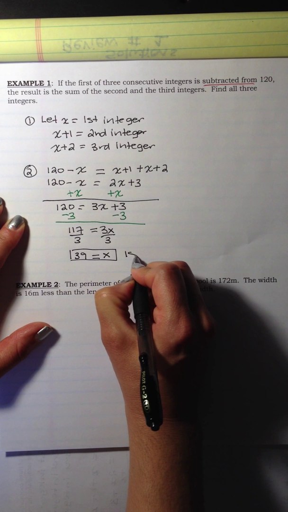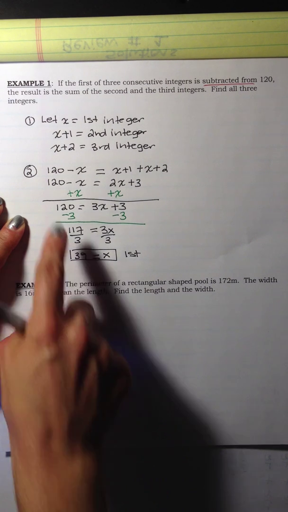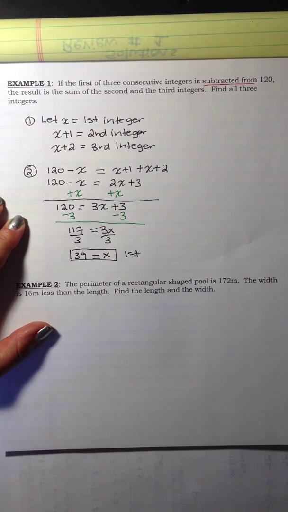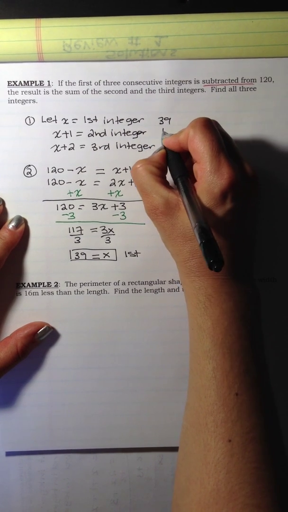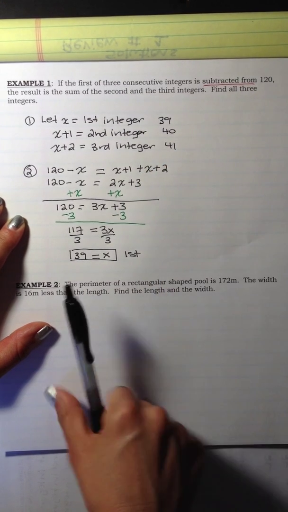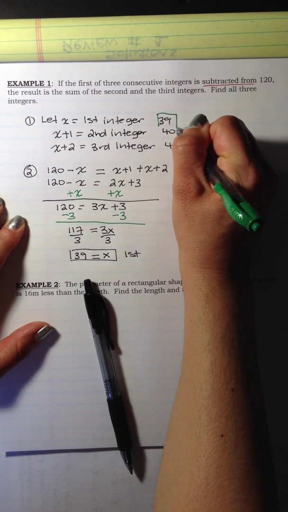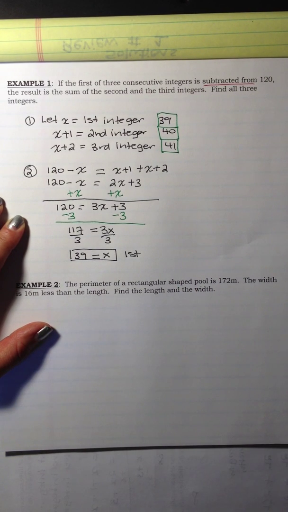So this is our first. And to get the second and the third, just go back to step 1. 39, substitute for x. 39 plus 1 gives us 40, and then 39 plus 2 gives us 41, and you can always go back here and label your 3 answers. And that is done.